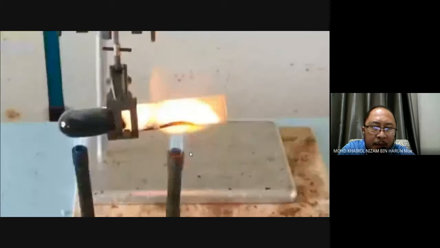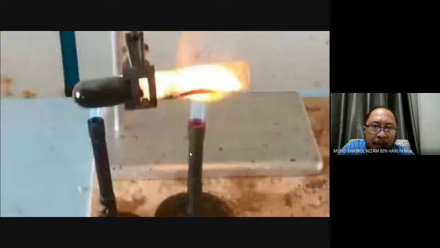okay, you can see from this experiment. So this is the reaction between metal and oxygen gas. So you can see the vigorous reaction, whether it is very reactive or not.